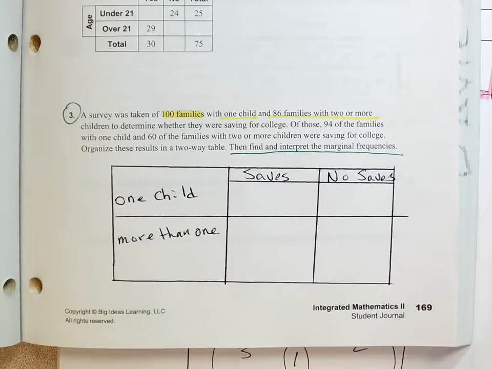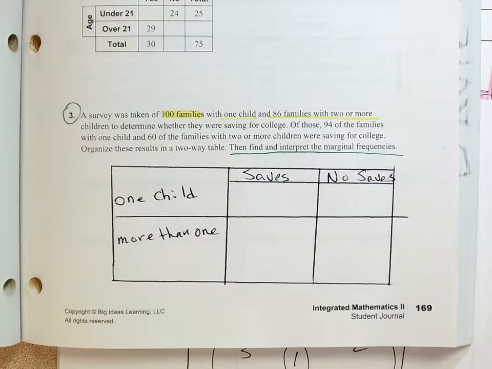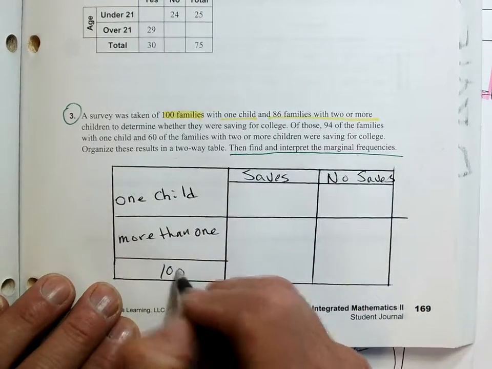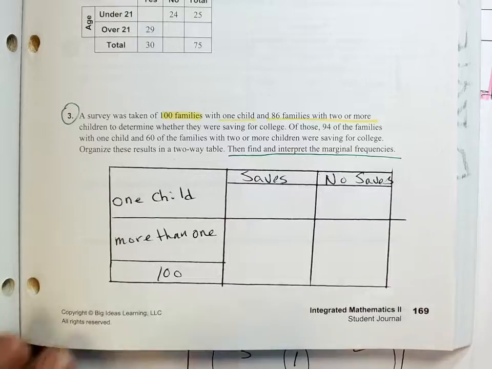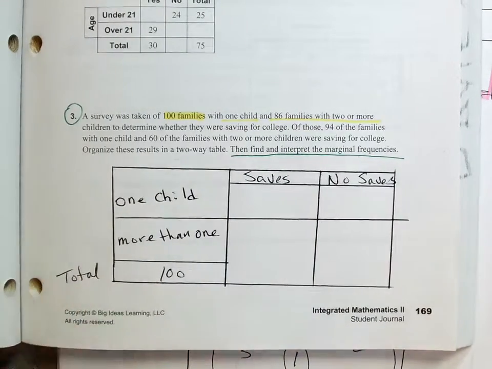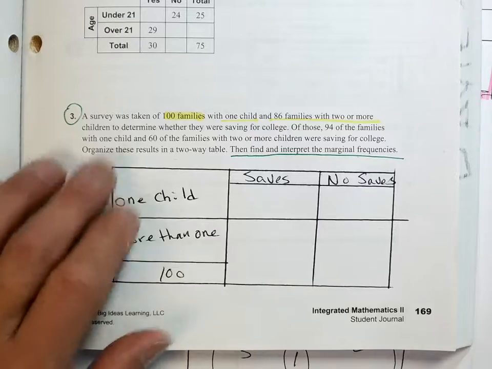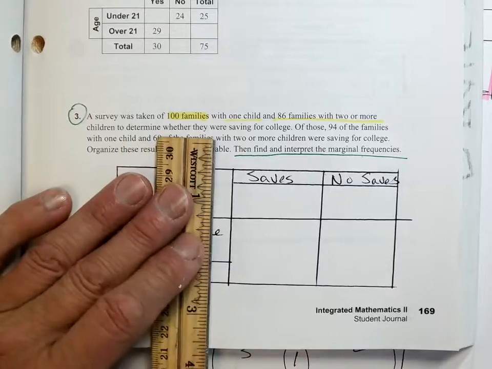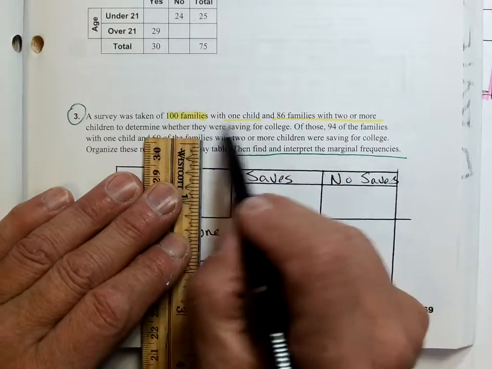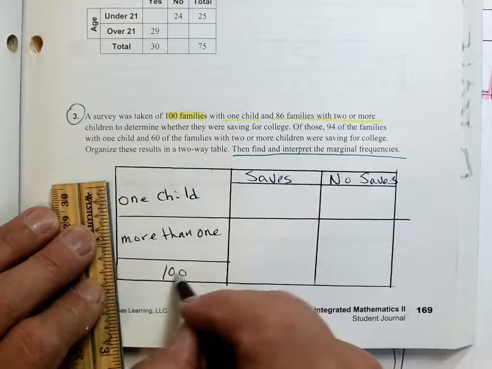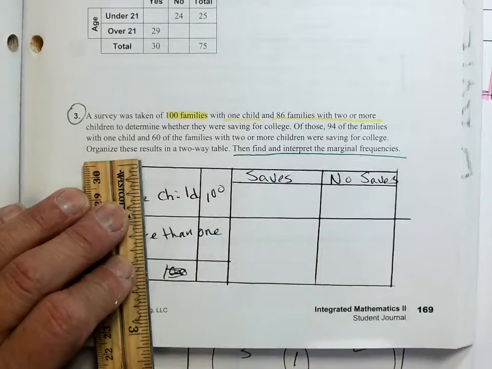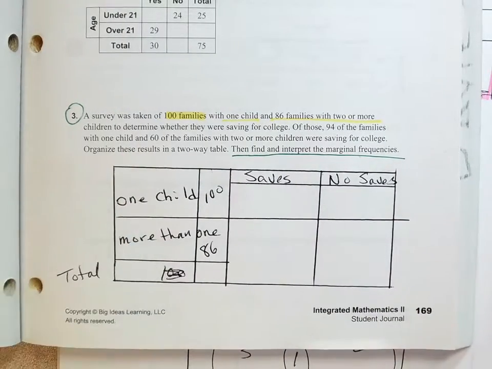So we're going to look at families. Now we know there's 100, so it totals here. We've got a total of 100. We've got 100 down here, right? Total, that's my total. We know with one child, so one child families, there's going to be 86 families total of one child. So I'm going to put, no, it's 100. 100 families with one child. Oh, I got this wrong. Thanks. Good job, Ben. Thanks, Ben, for catching that. 100 here and 86 families here.